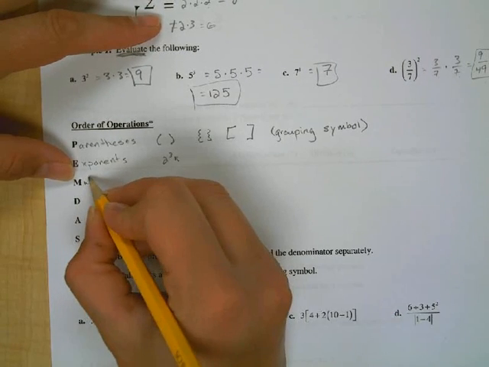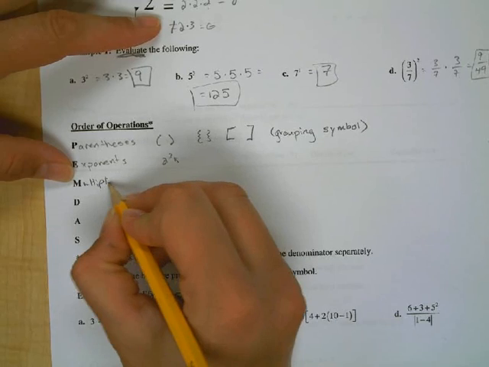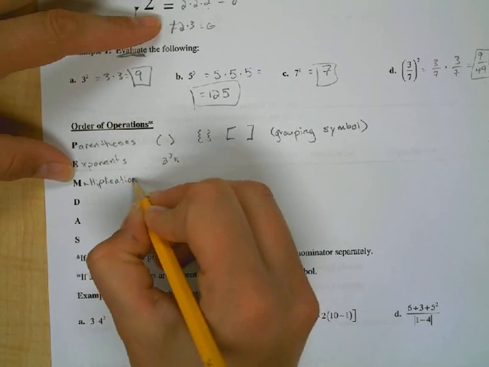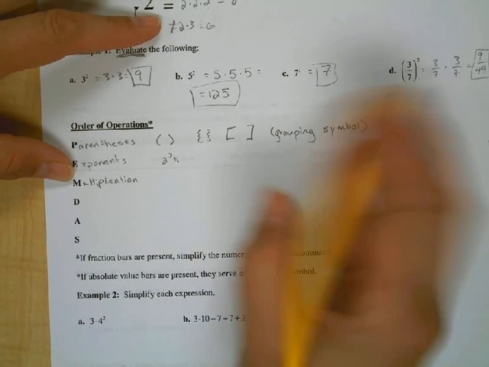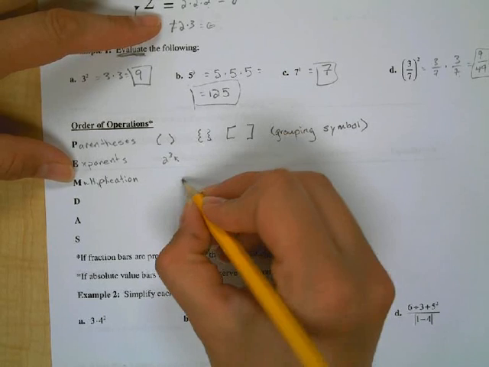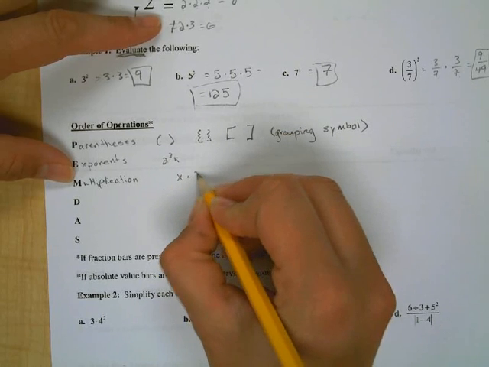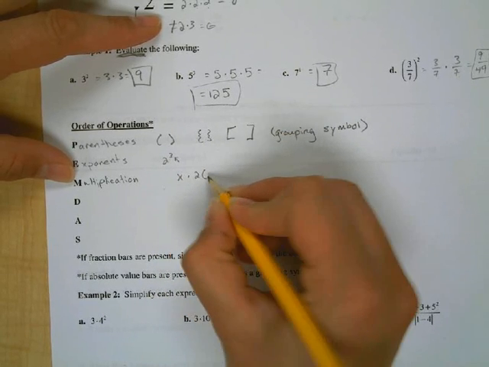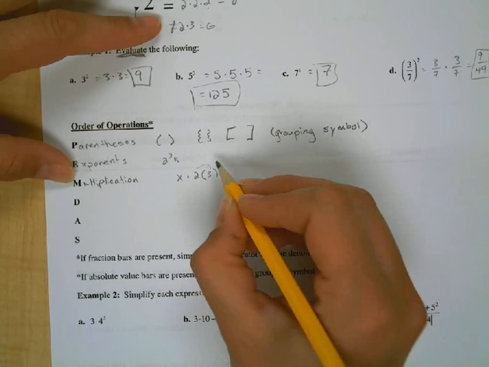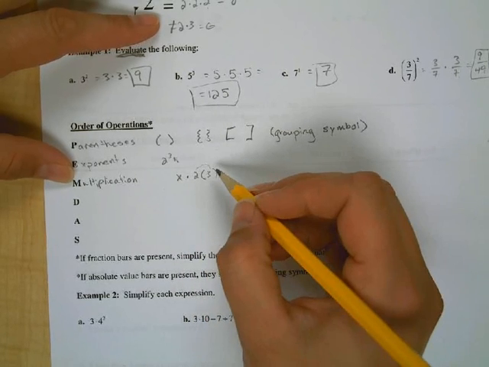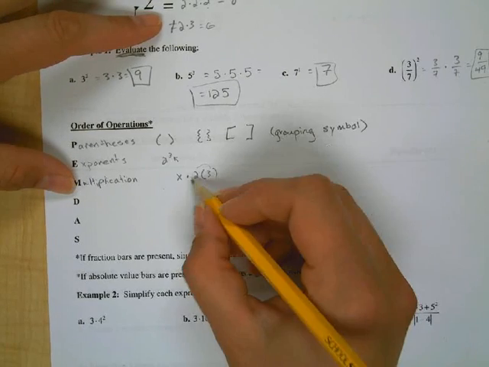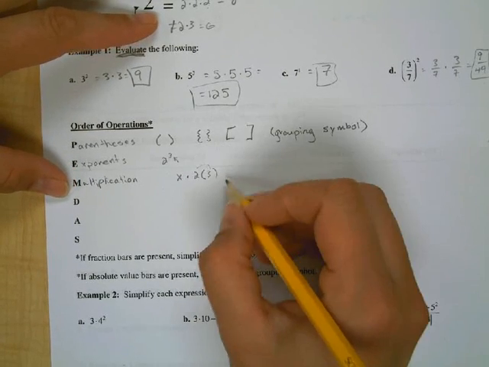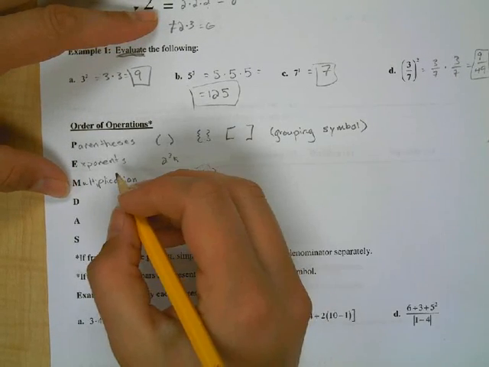Multiplication. So multiplication comes next. So like x times 2 times 3, you're going to multiply these things together in that order. So 2 times 3 is 6, times x would be 6x. That's your multiplication.